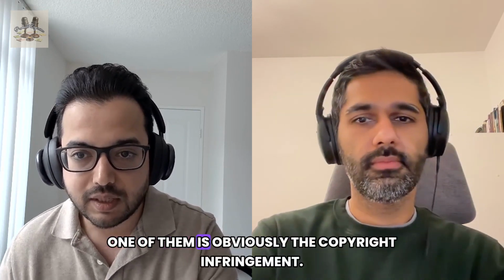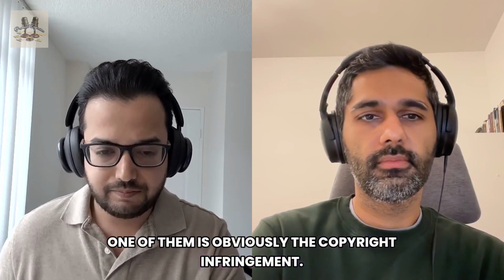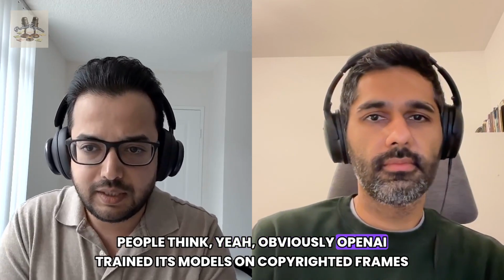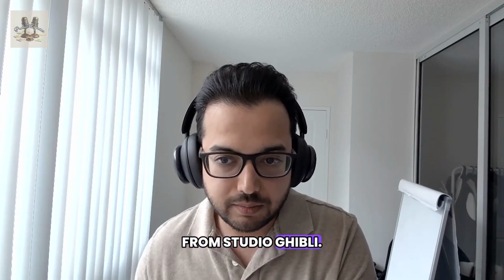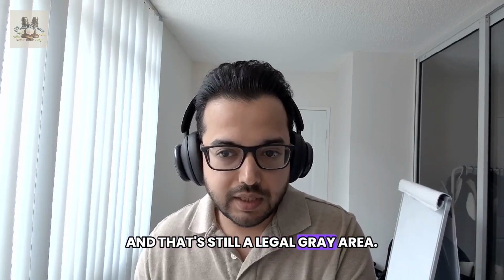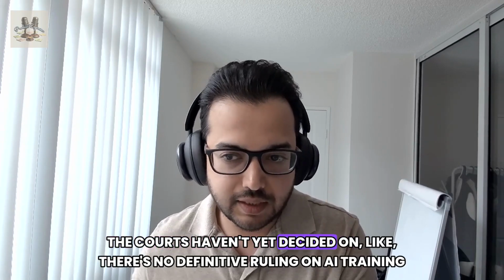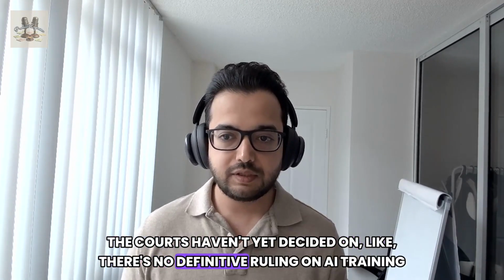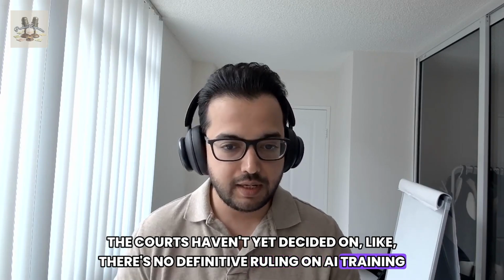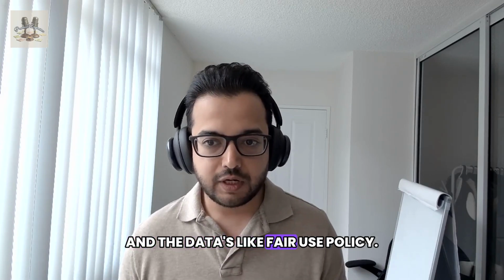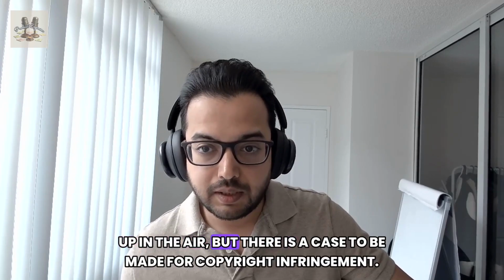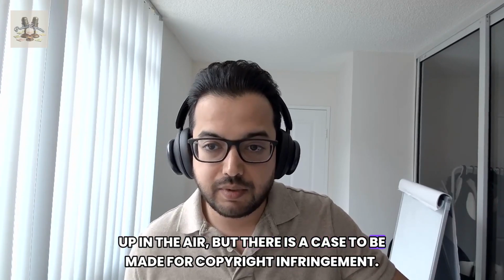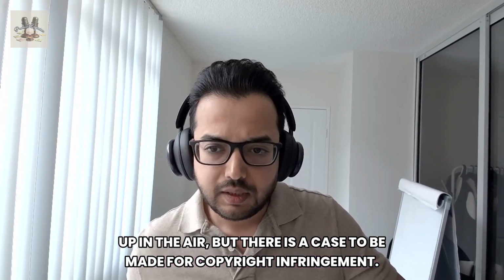One of them is obviously the copyright infringement. People think, yeah, obviously OpenAI trained its models on copyrighted frames from Studio Ghibli. And that's still a legal gray area. The courts haven't yet decided, there's no definitive ruling on AI training and fair use policy. So that's still up in the air, but there is a case to be made for copyright infringement.